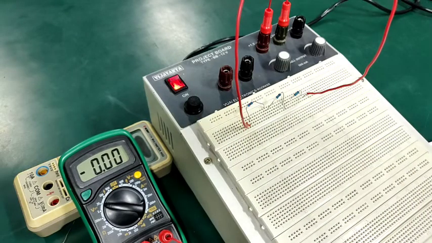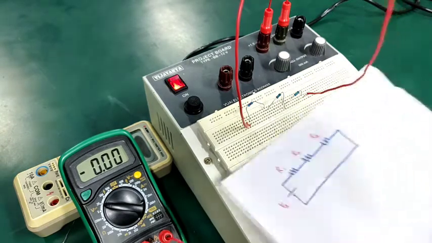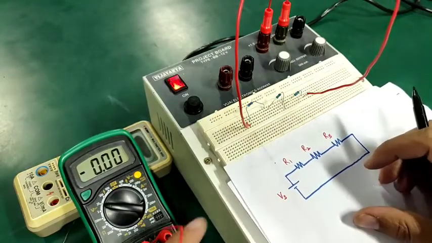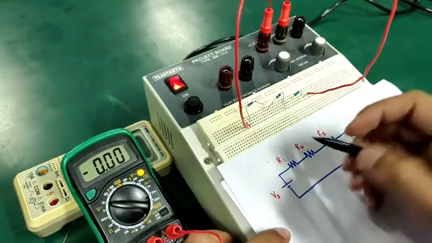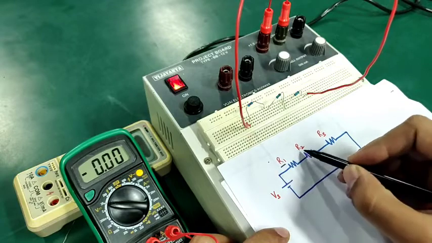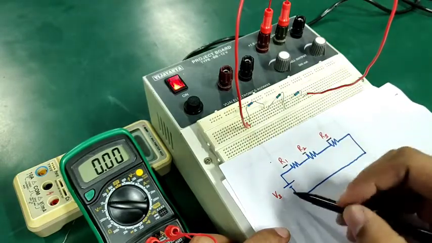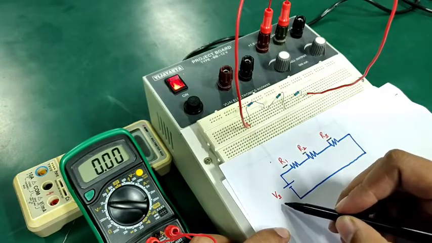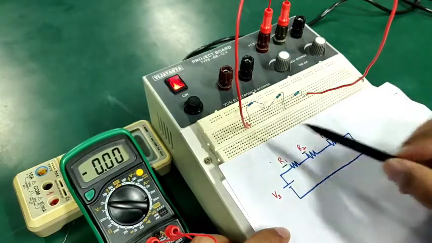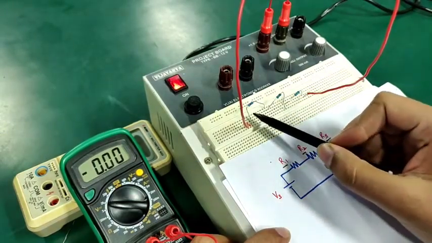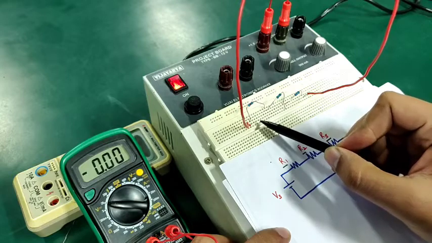So let us now see how a voltmeter is inserted into the circuit for measurement of voltage. For that, let me take a simple example. I have drawn a single series circuit having three resistances R1, R2 and R3 and a voltage source Vs. As you can clearly see here, I have already made the required circuit on the breadboard.